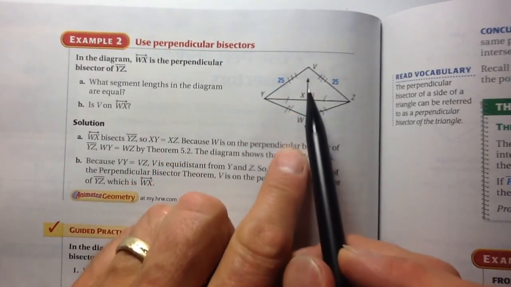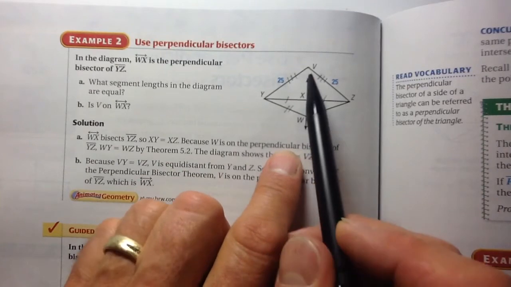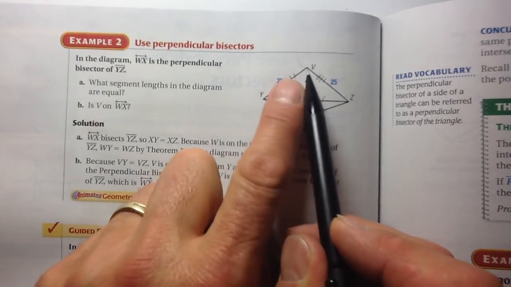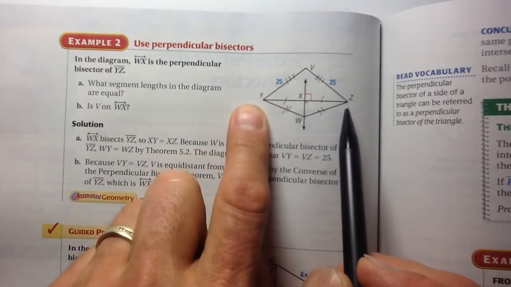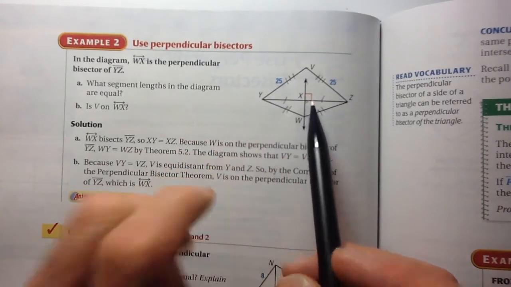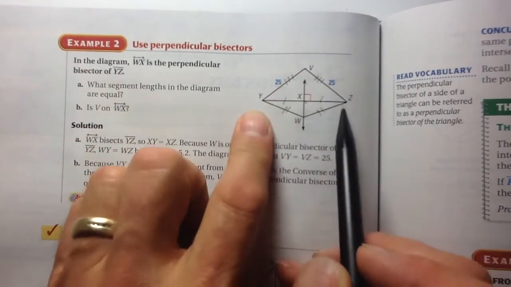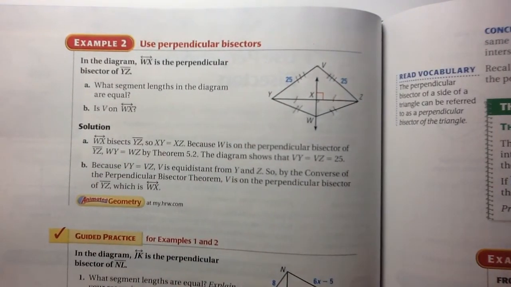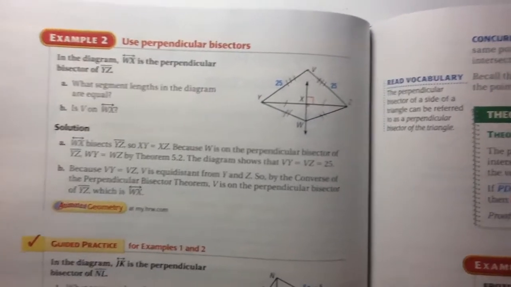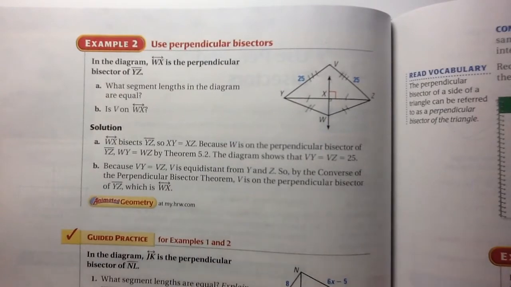Because this is a perpendicular bisector, and this point V is equidistant from the endpoints, and we know that each point on the perpendicular bisector is equidistant from the endpoints. Have I said that enough times? Now, I can say it all I want to, but you need to say it. You need to practice this in order for you to understand it, right?